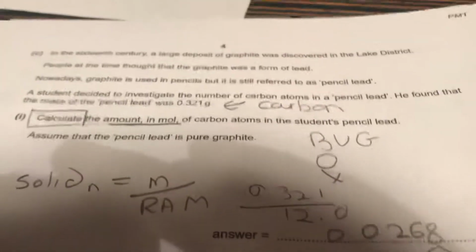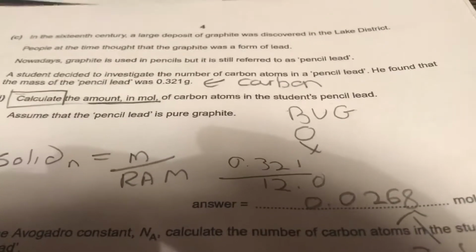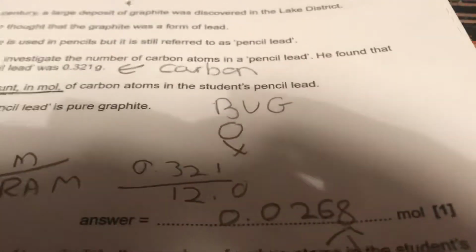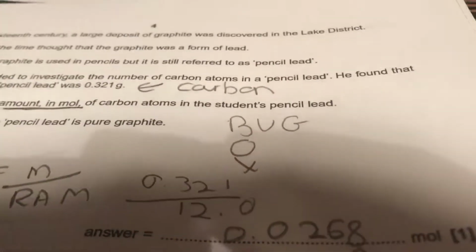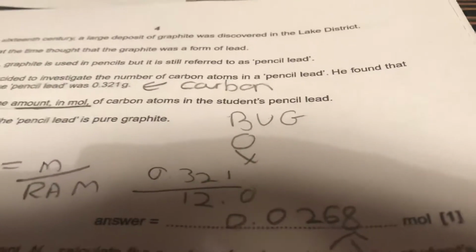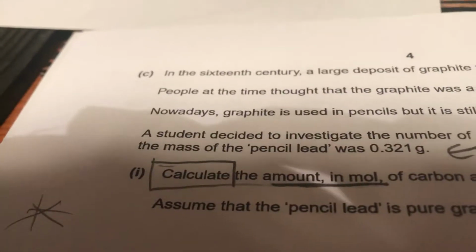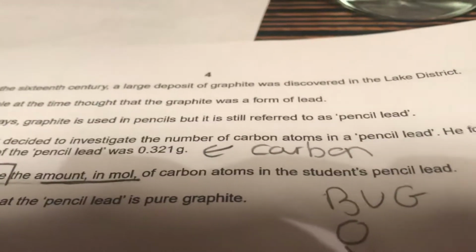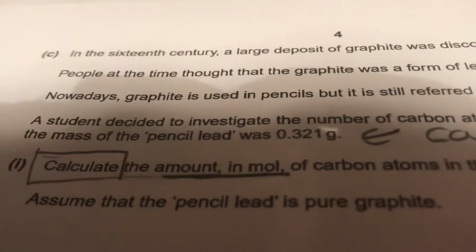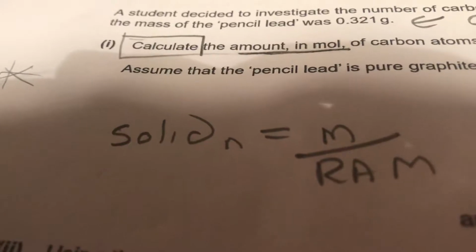In the third part of the question, we are asked to look at calculating the number of moles of carbon in a pencil. Whenever I approach a moles question, remember I would BUG the question. So B for box, U for underline, and G for group. I'm boxing the command word, which in this case is calculate. I'm underlining the key terms, which is generally the units that it's wanting me to work out, which is the amount in moles.